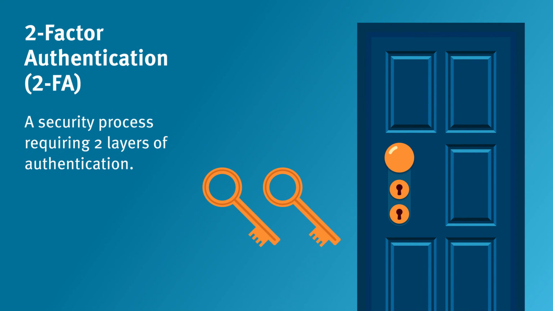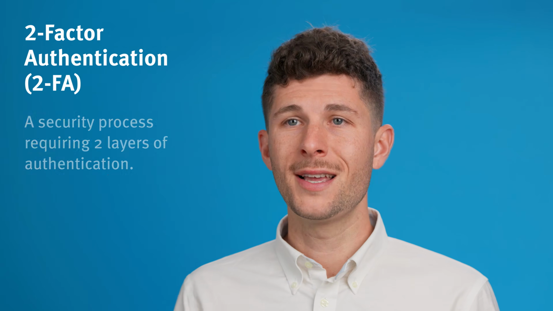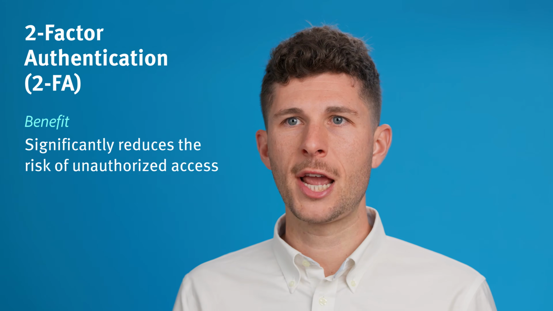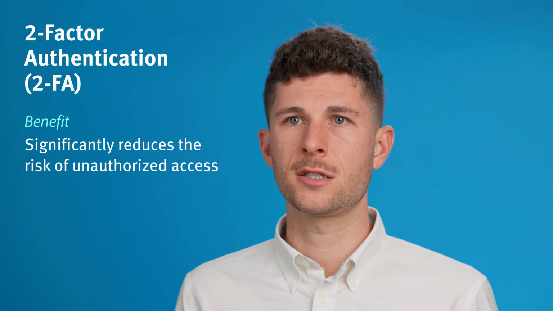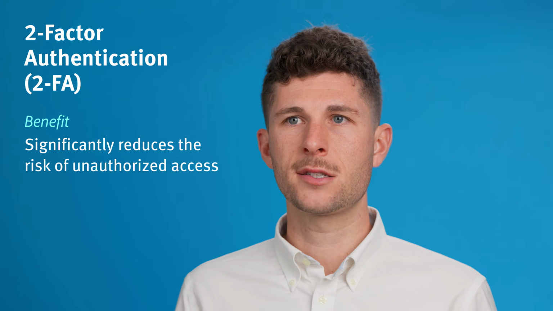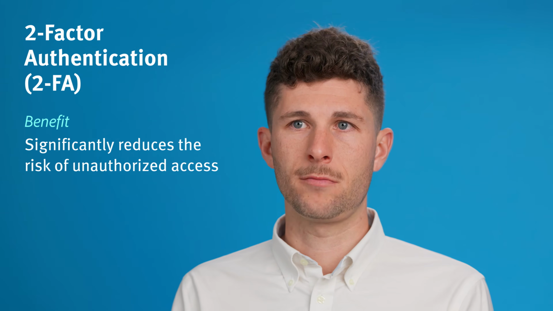One of these keys might be something that only you know, like a password, and the other key might be something that only you have, like your phone or a physical token. Requiring these two forms of authentication to log in significantly reduces the chances of someone gaining unauthorized access to your accounts or devices. It's much harder for hackers to gain access to both your password and the second factor.